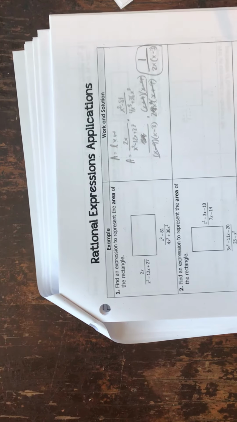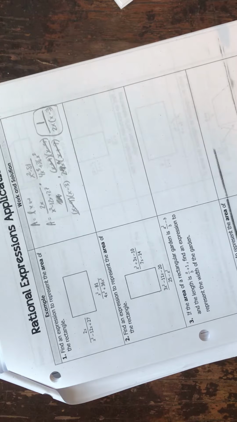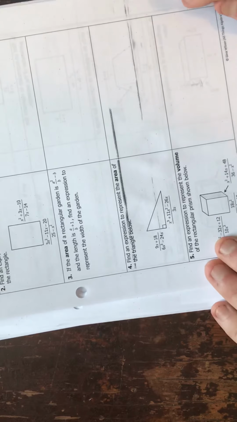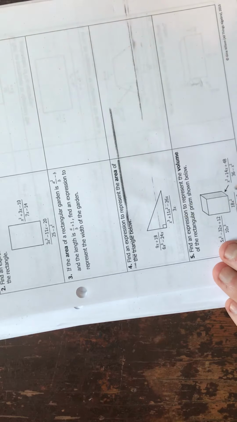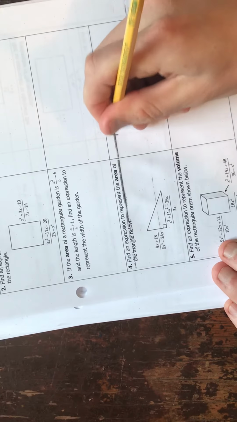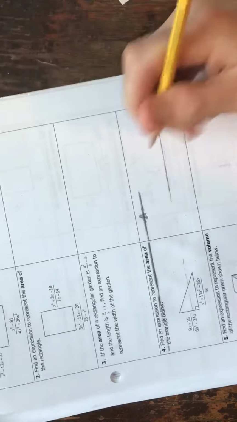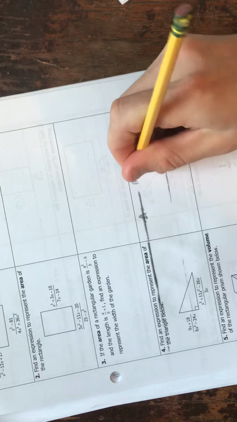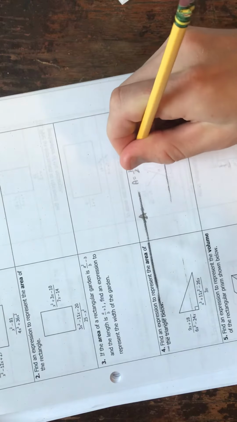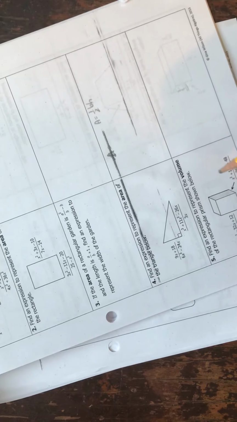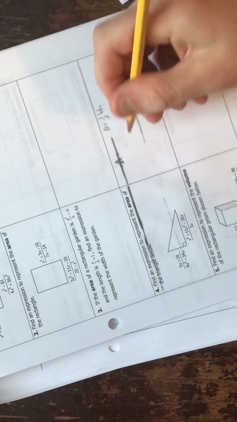Okay. So now let's jump over to some more complex ones. We're going to jump over to number 4. In number 4, we're trying to find the area, but we have a triangle. So here we have to remember that the area for a triangle is 1/2 base times height. And we were given the base and the height as rational expressions. So we just have to plug that in.